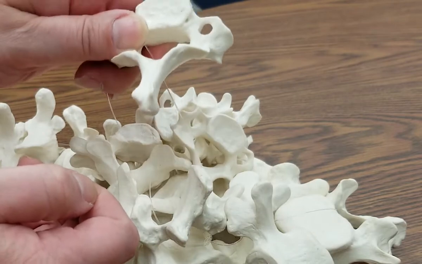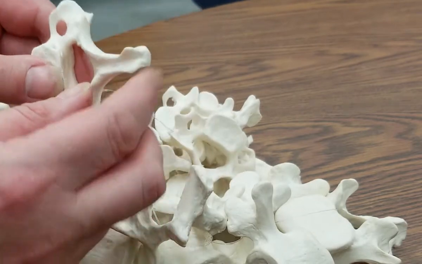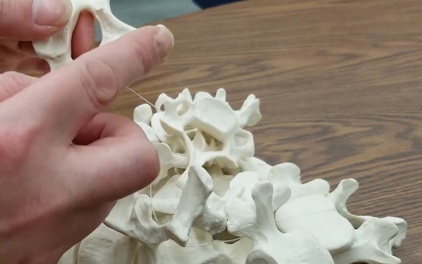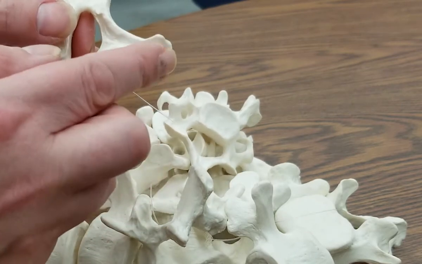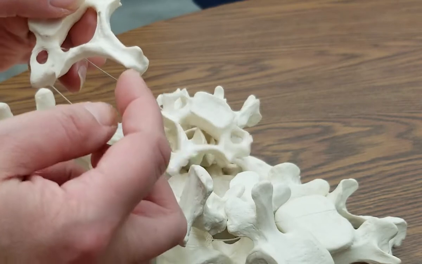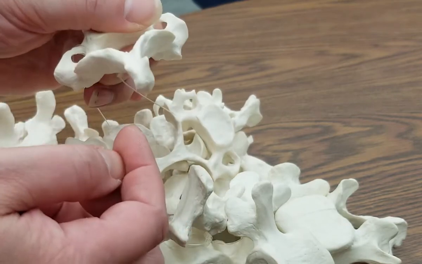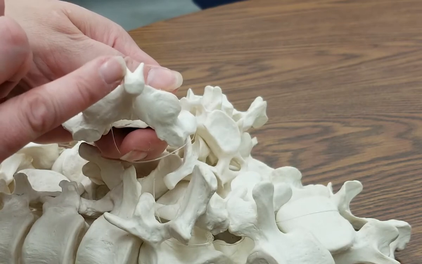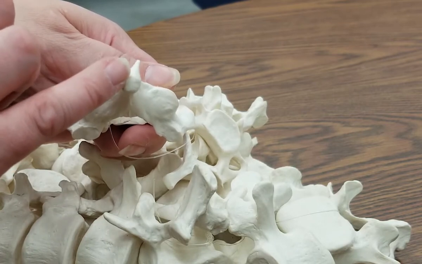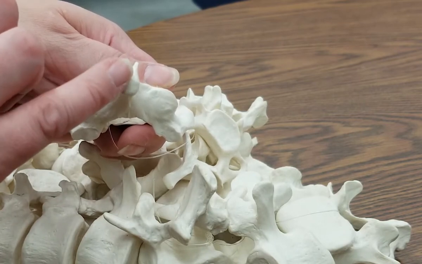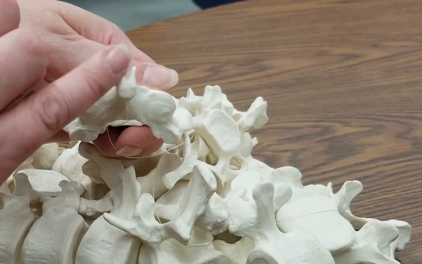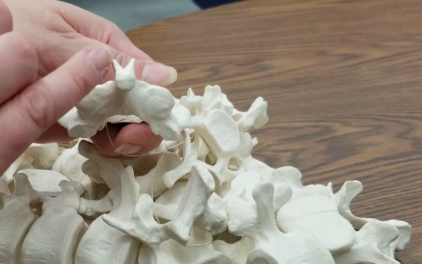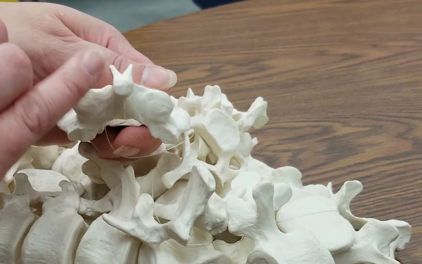This is part of your neck. And also on the spinal process of the cervical, if you notice, it doesn't just end with a nice little round bump. It has this little, let me see if the camera can pick it up. See this? It has this little V in it. That's your bifida.